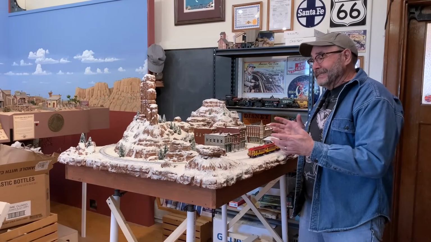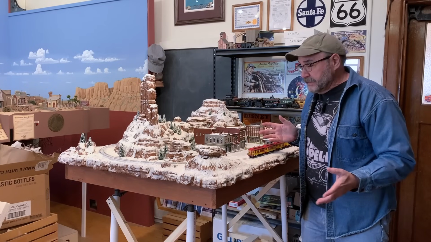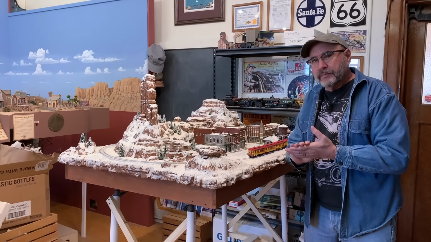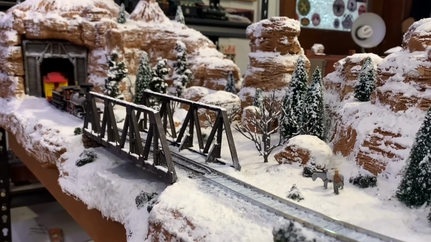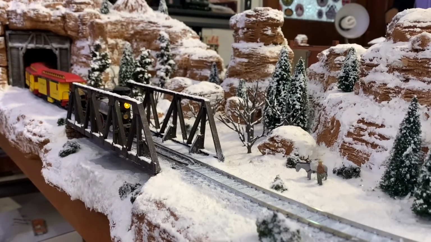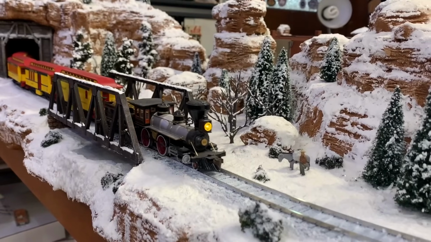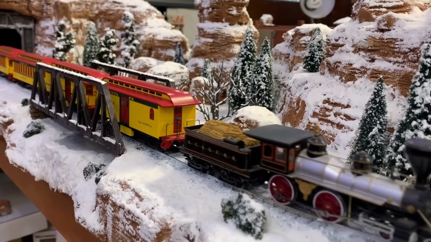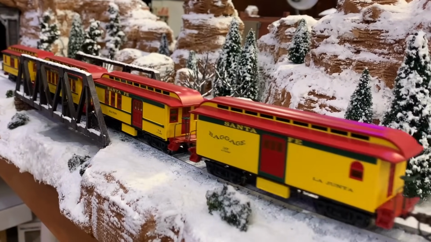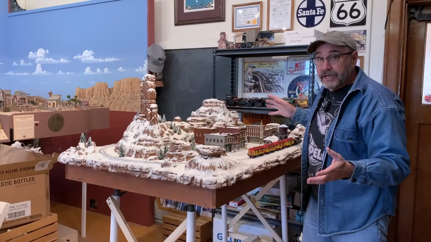Gruesome Gulch here is what I would consider a mini layout. It's about 3x6 feet, and it definitely is its own self-contained little world. Same with the Santa Fe and St. Nick here that I built for Christmas last year. It's kind of right on the line between mini and micro, in my opinion. Not that these definitions are all that important, but it's 38 by 60 inches, so a little over 3 feet by 5 feet, kind of right on the line there, but definitely its own self-contained little world.